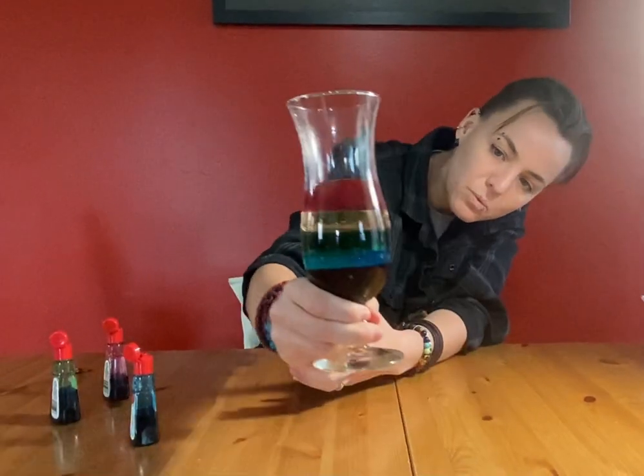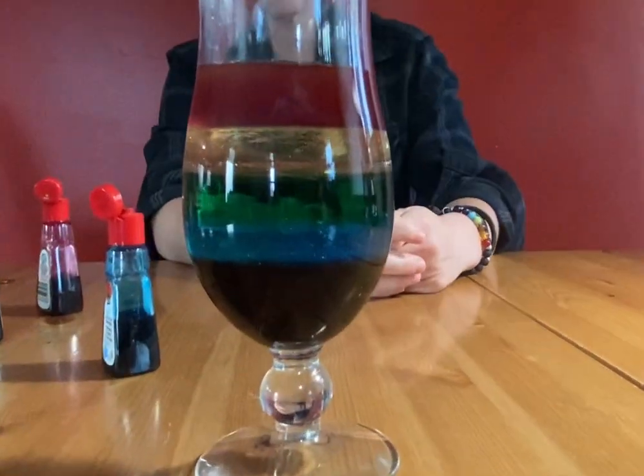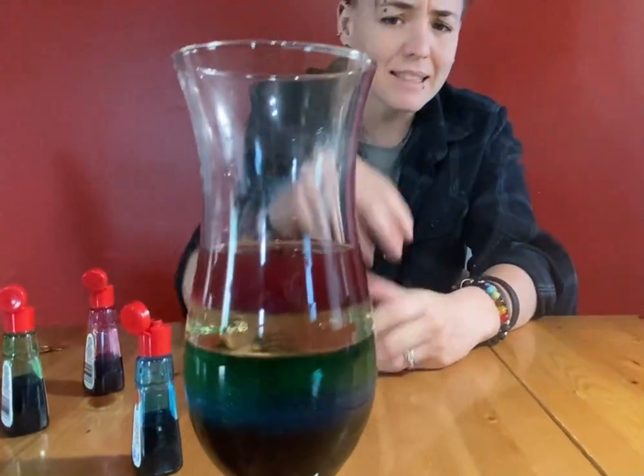So there you go. If you want, you can continue to experiment with this, because I gave you enough to probably make 2 liquid rainbows like this.